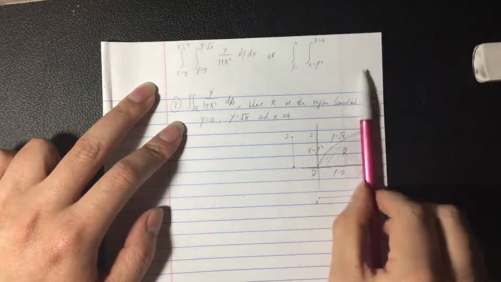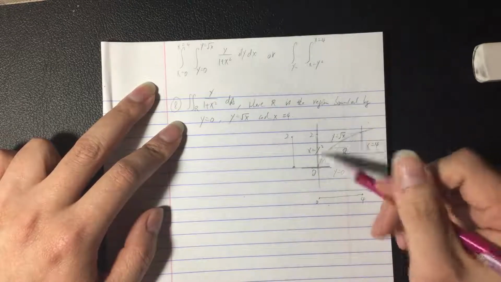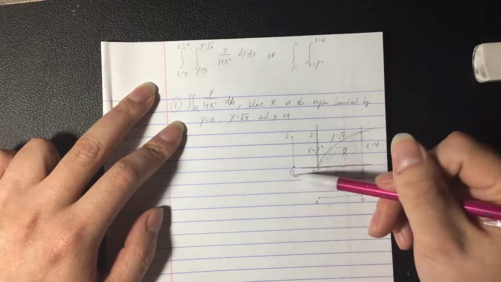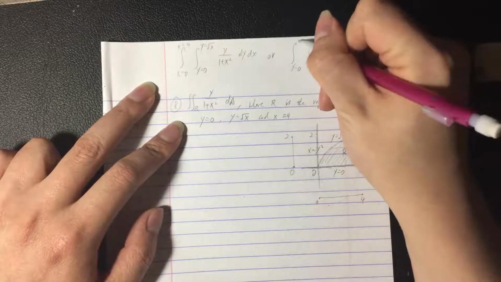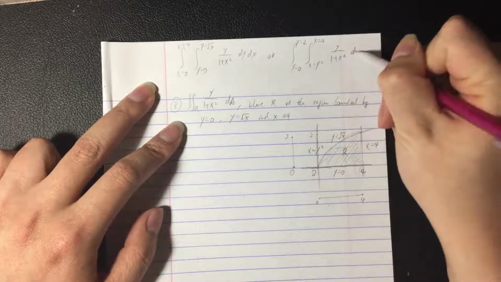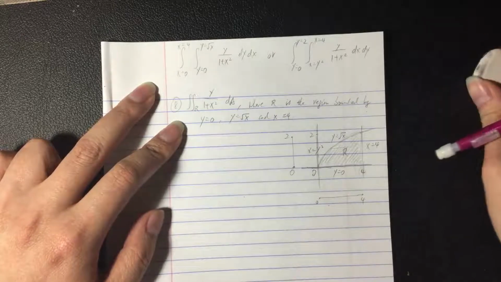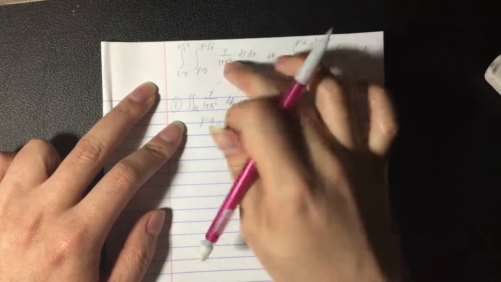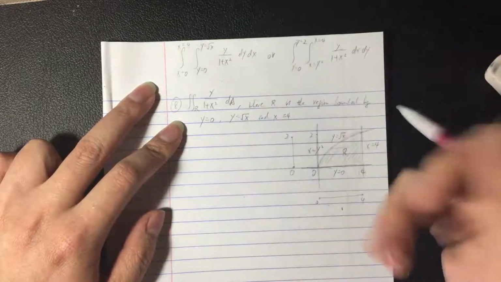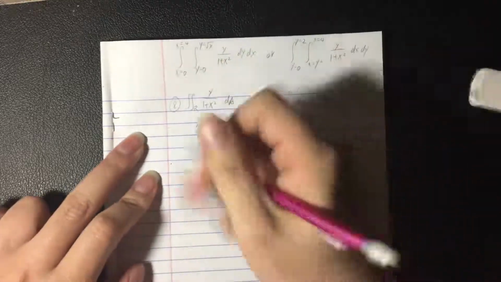This is the projection of this graph in the y-axis. So here, y is from 0 to 2. The integral is y over 1 plus x squared dx dy. Either way will give you the same answer. Let me solve the first integral.